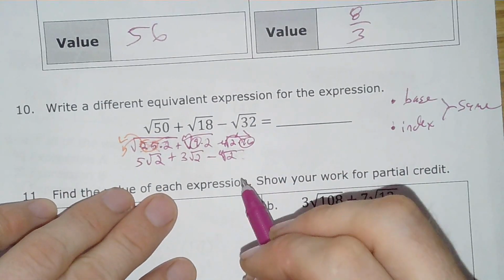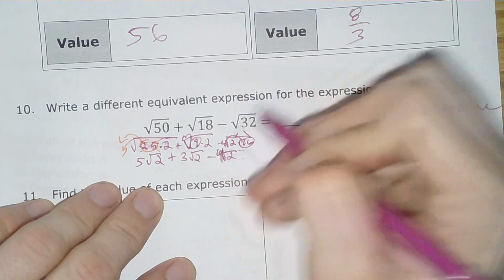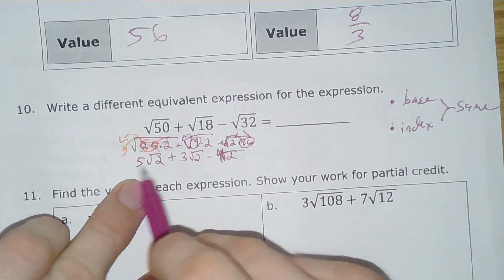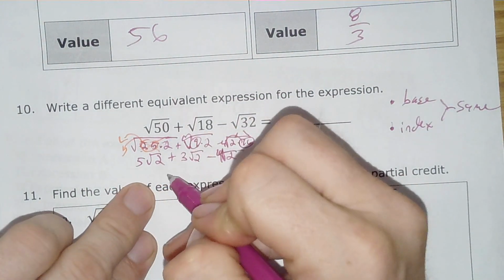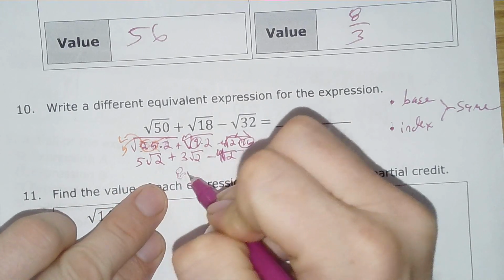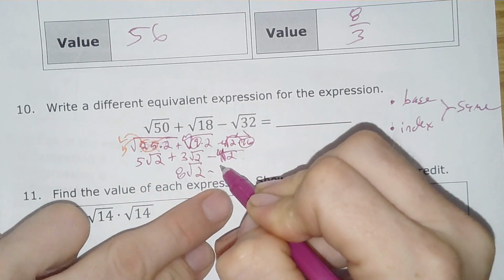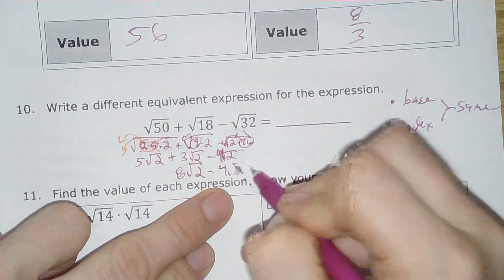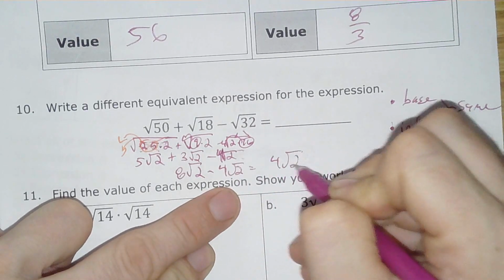Okay, so now I can combine like terms. 5 plus 3 is 8 square root of 2 minus 4 square root of 2 equals 4 square root of 2, which is my final answer.